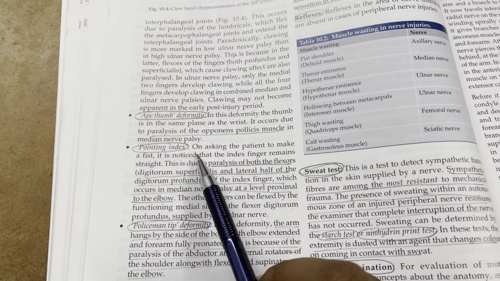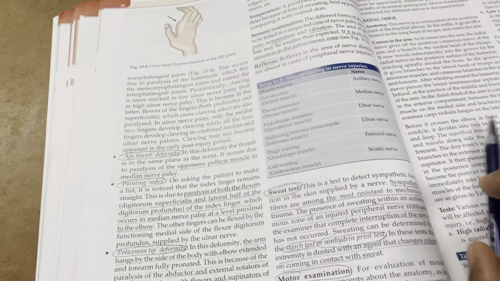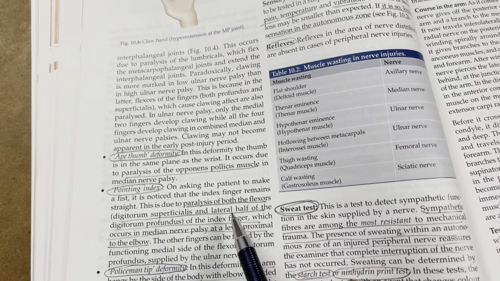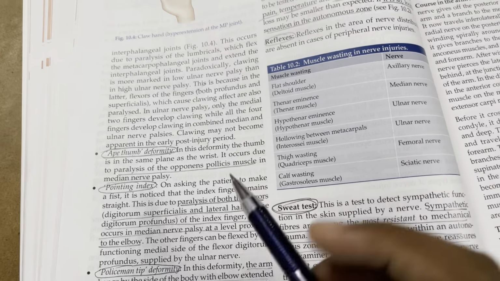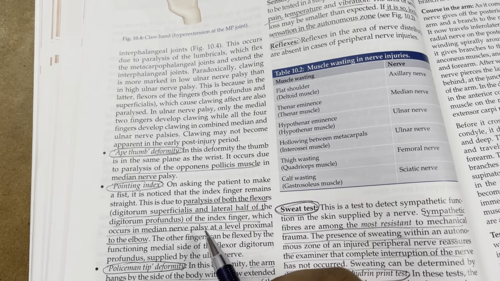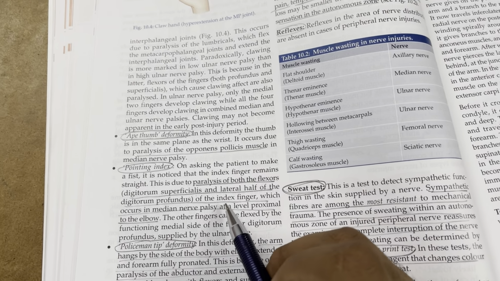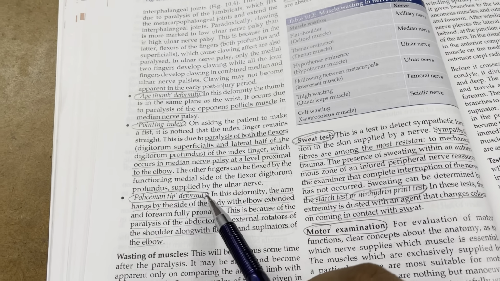And again, pointing index. On asking the patient to make a fist, it is noticed that the index finger remains straight. It is due to paralysis of both flexors, the flexor digitorum superficialis and the lateral half of the flexor digitorum profundus of the index finger, which occurs in median nerve palsy at a level proximal to the elbow. Okay, so policeman's tip deformity.